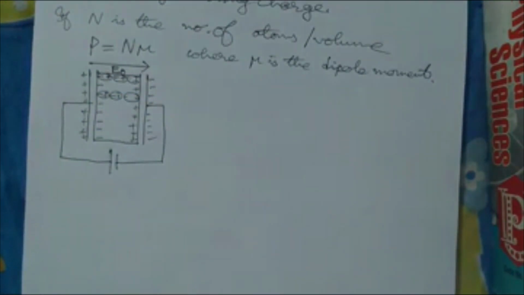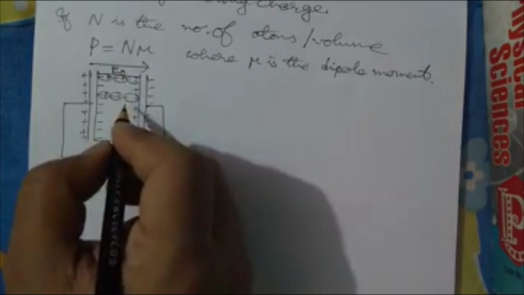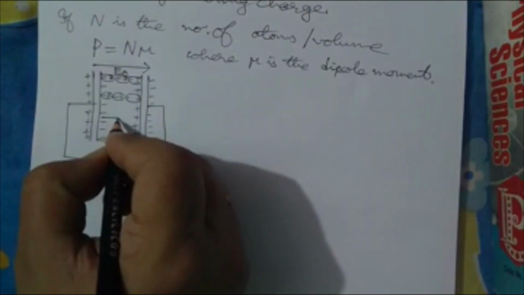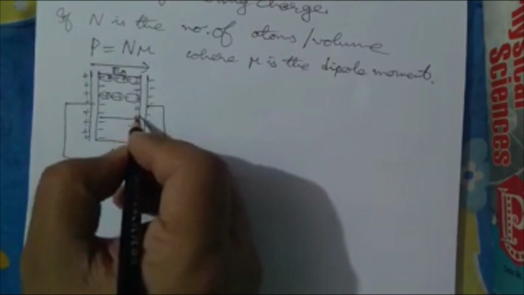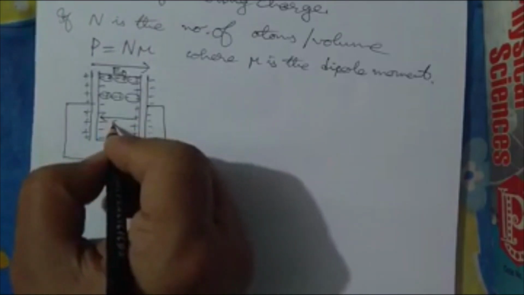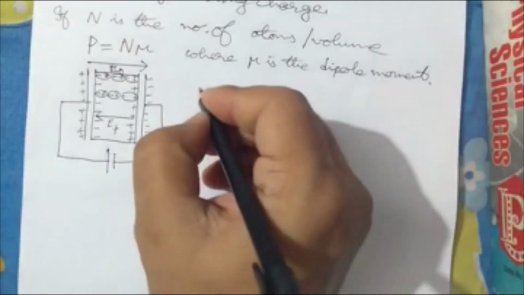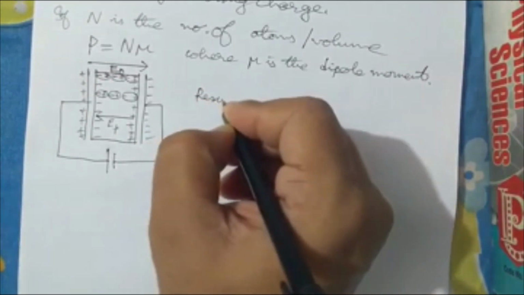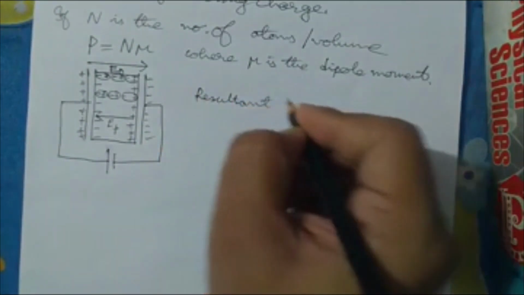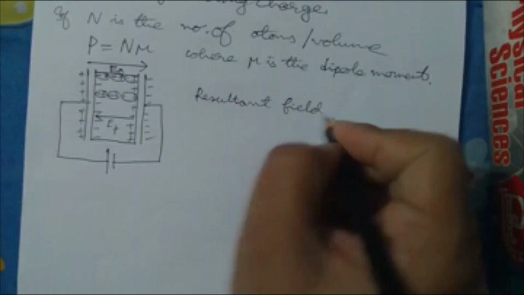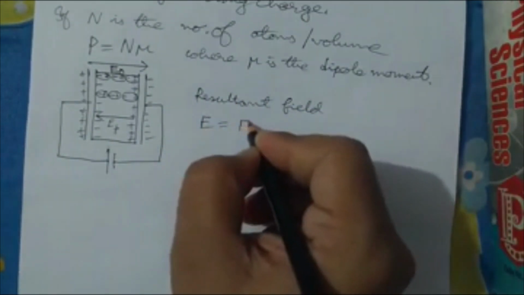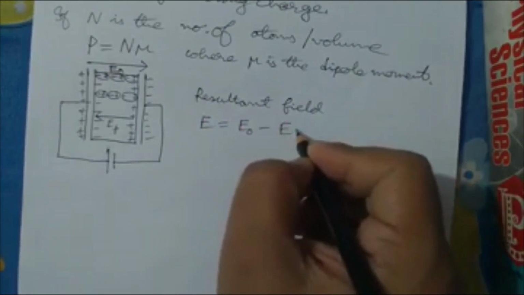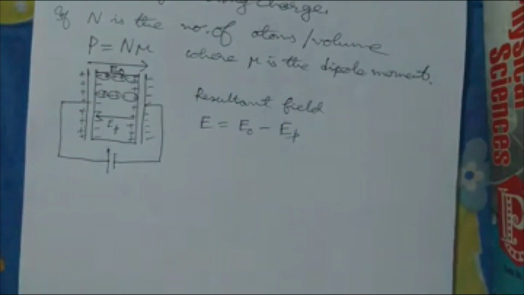Within the dielectric there will be an internal field, acting from this plate to this plate. Let this be EP, the polarization electric field. So the resultant field will be E is equal to E0 minus EP.